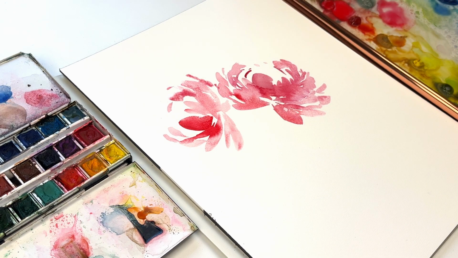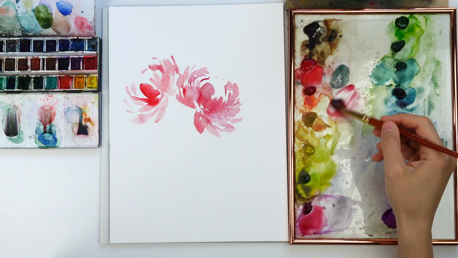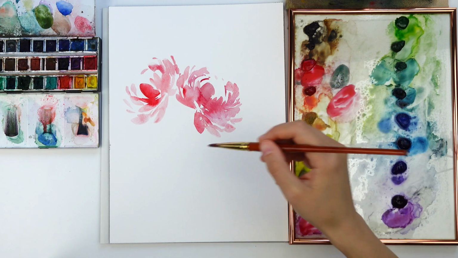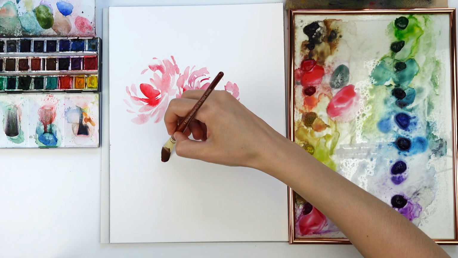Playing with these color values will allow your peonies to seem a little bit more realistic, although they are still in loose style, and to have more character and to bring a little bit more movement into the whole composition.